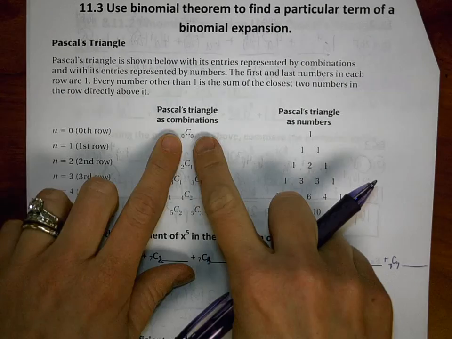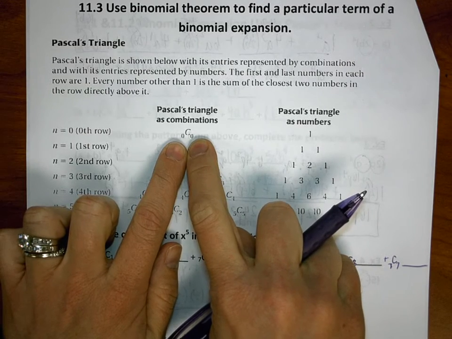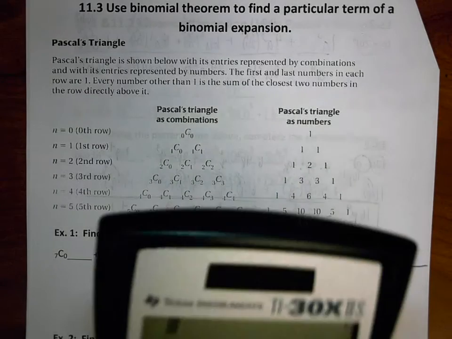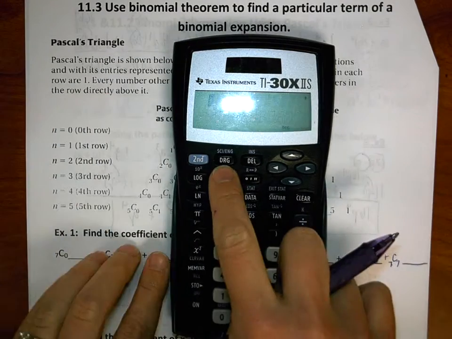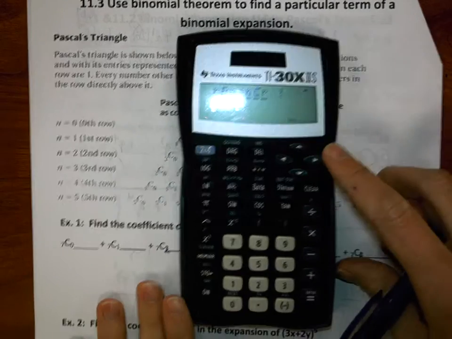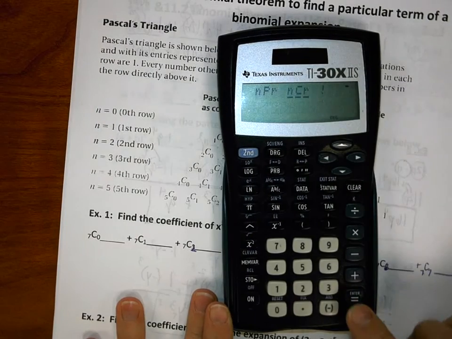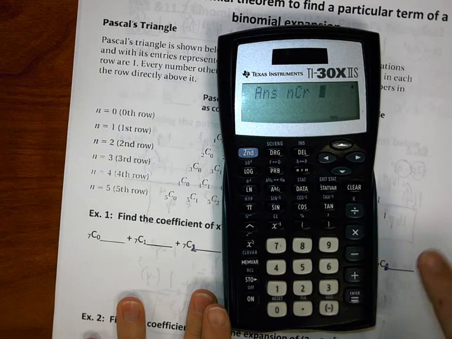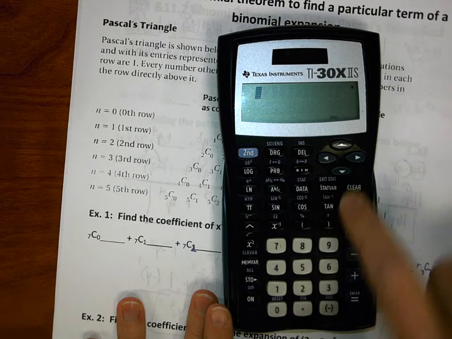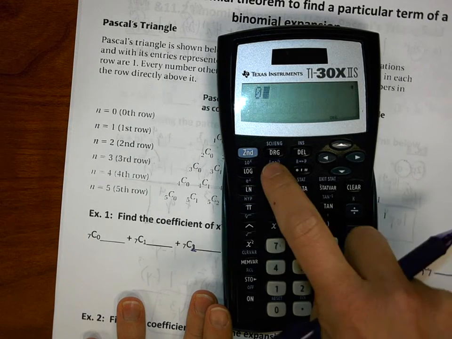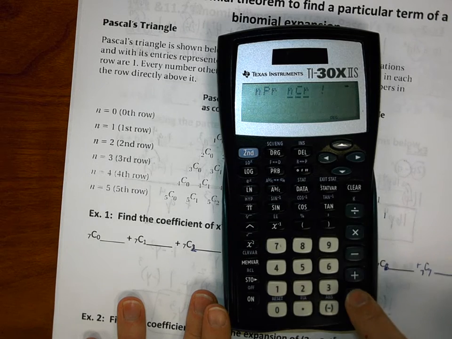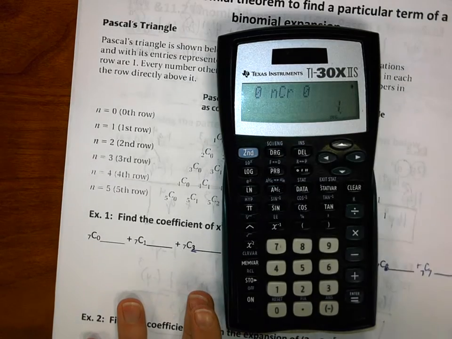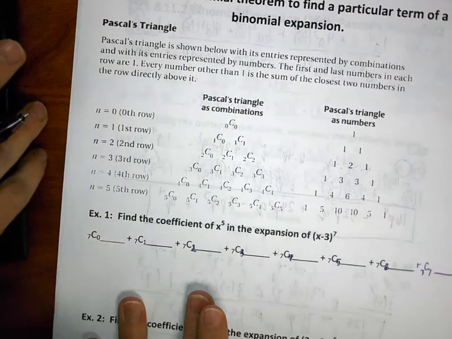But 0C0, if I were to actually type this in the calculator, I'm going to show you guys on my calculator. So on here I go to probability and see right here how it has NCR. Guess what that stands for? Combination. Okay? So because it's 0C0, I need to put 0 first, and then I do my probability, and I go to my NC, and I push enter, and then I put 0C0, and the answer is 1. Pretty cool, huh? Little shortcut there.